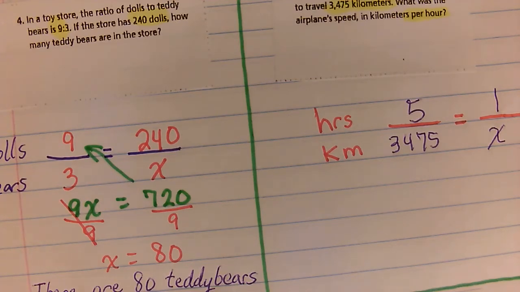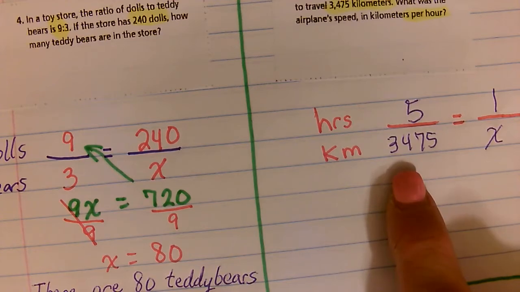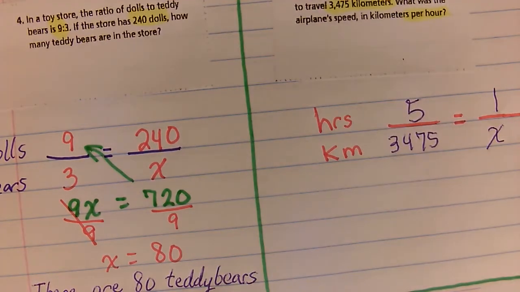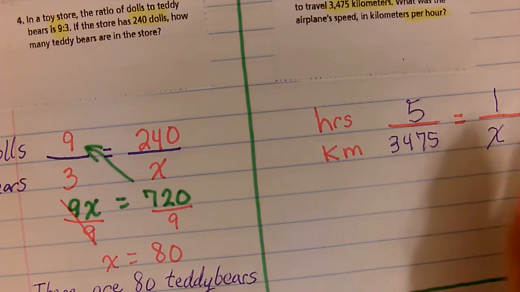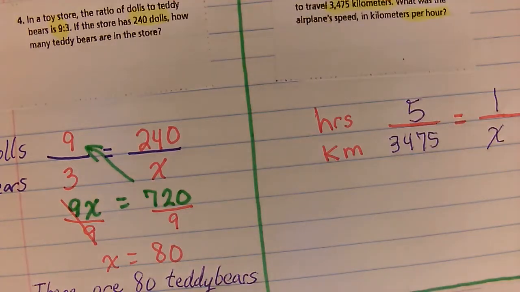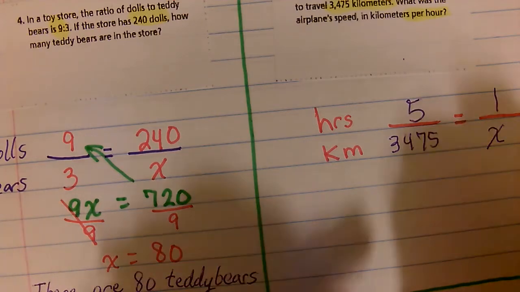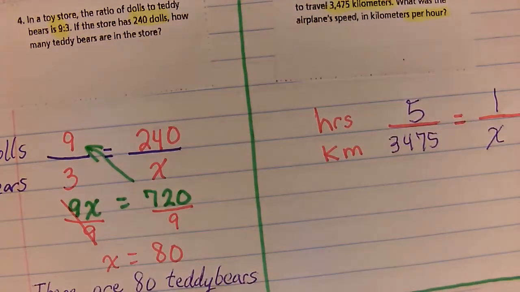Now, some people might say, why didn't I put the kilometers on top and the hours on the bottom since we're doing the ratio? You could have. And you could have flipped this to the top too. So we could have had 3,475 over 5 equals X over 1. But that's the beautiful thing about ratios. As long as you have the corresponding parts matched up, we're good to go.